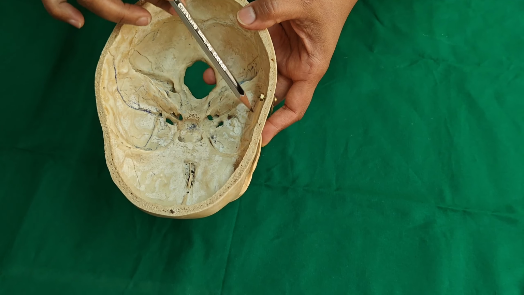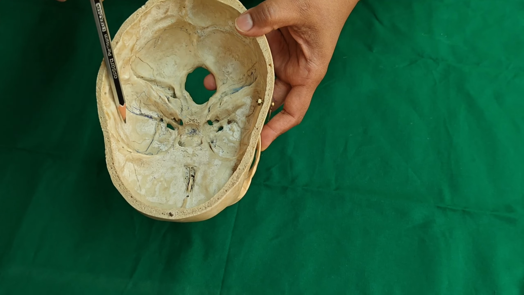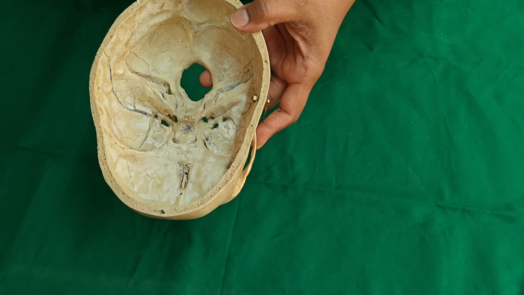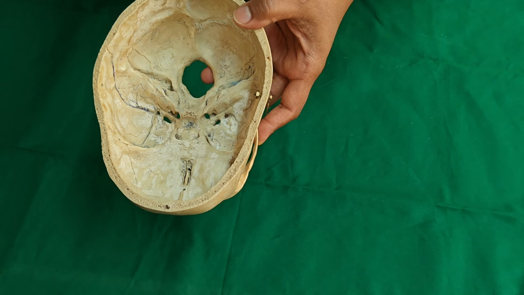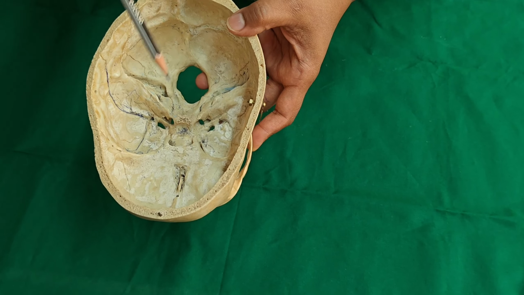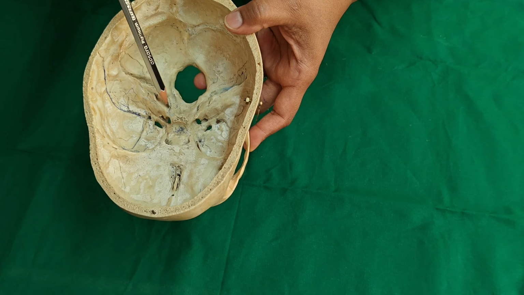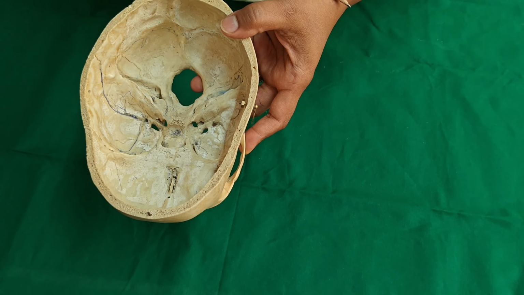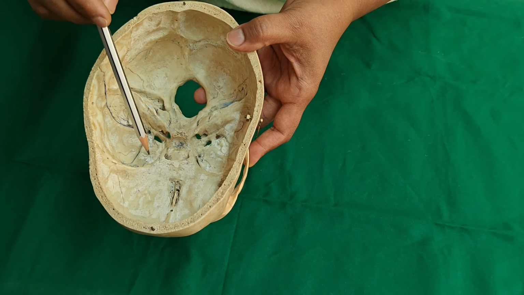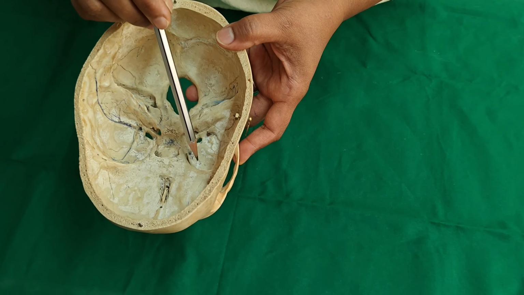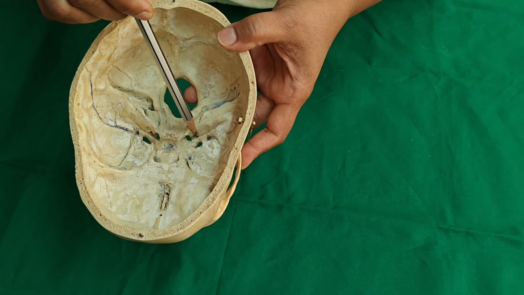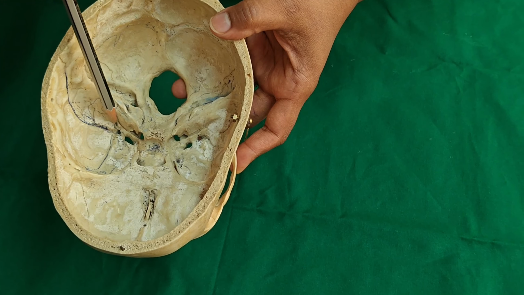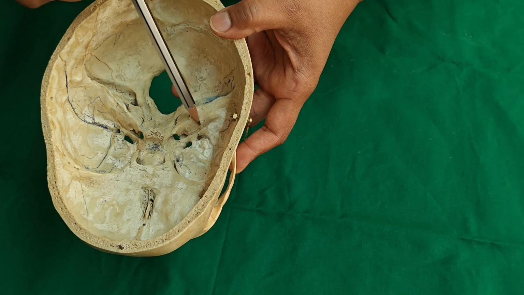Now we will see the features of the middle cranial fossa. What is it made up of? Let us see the bones forming the middle cranial fossa. In the center there is the body of the sphenoid. On the sides there are wings of the sphenoid. Can you see? They are placed a little lower than the lesser wings. These are the greater wings of the sphenoid.